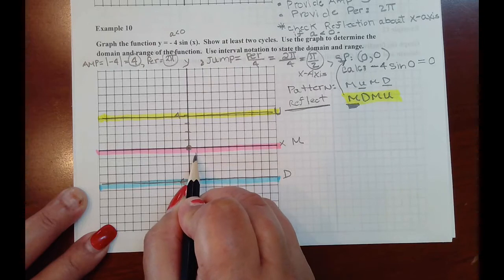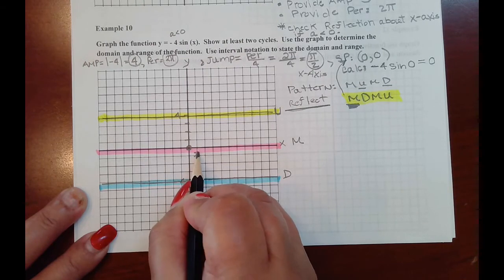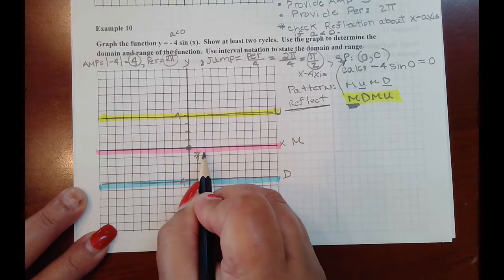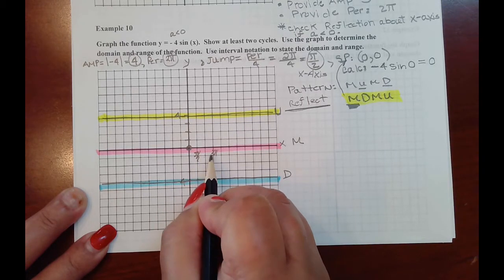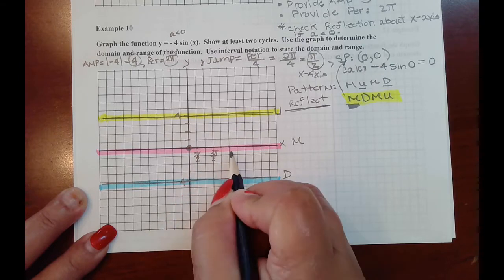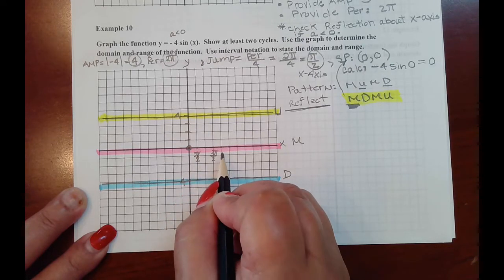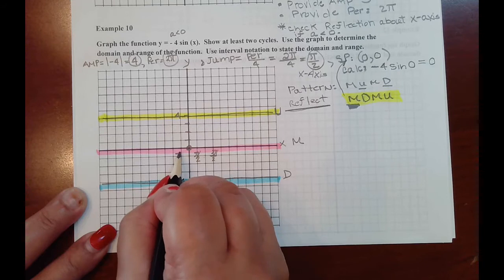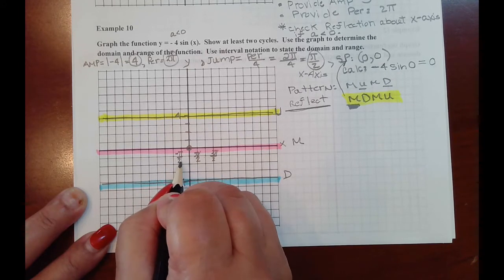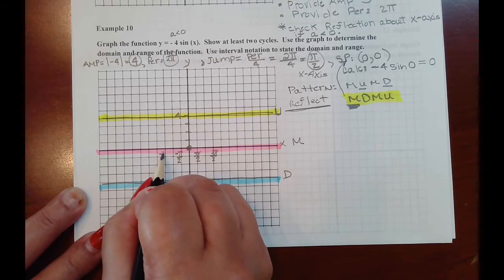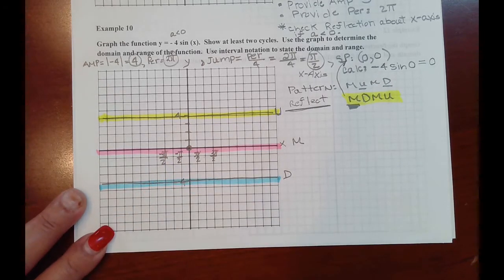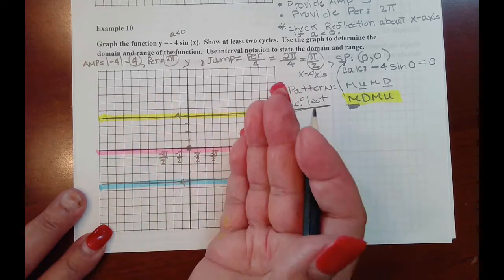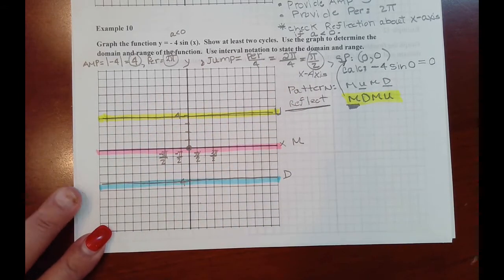So this will be, and again, you might not want to label every single grid mark. This will be 2 pi over 2 because they jam into each other. 3 pi over 2, and then this would be 4 pi over 2. Likewise over here, this will be negative pi over 2, 2 pi over 2, 3 pi over 2. Because you're being asked to give at least 2 cycles. So this is a cycle over here, and this is a cycle over here.